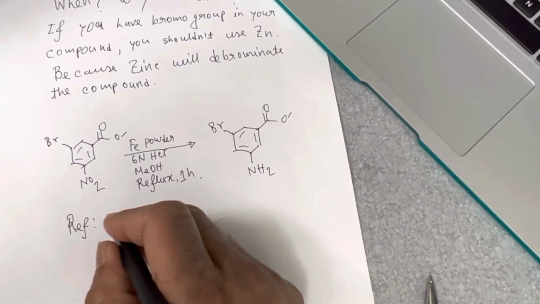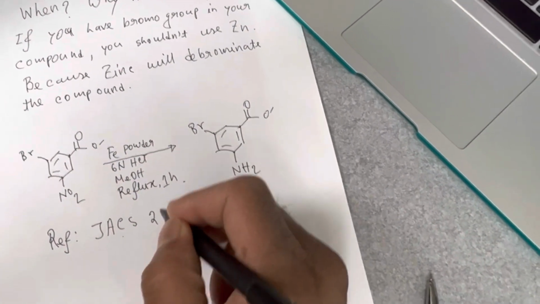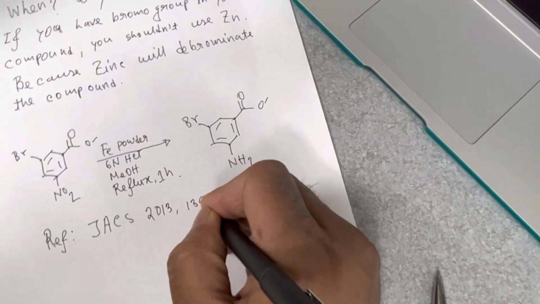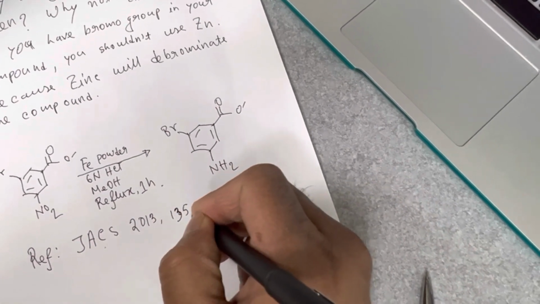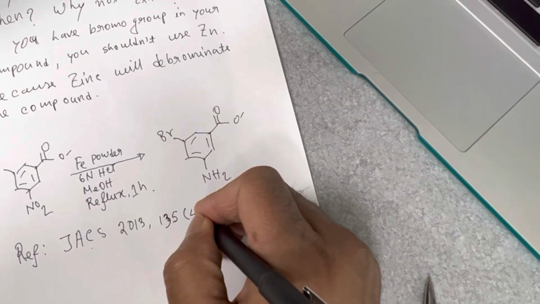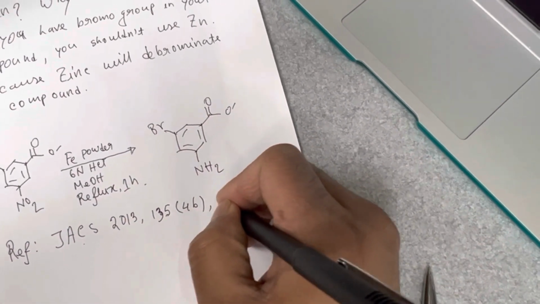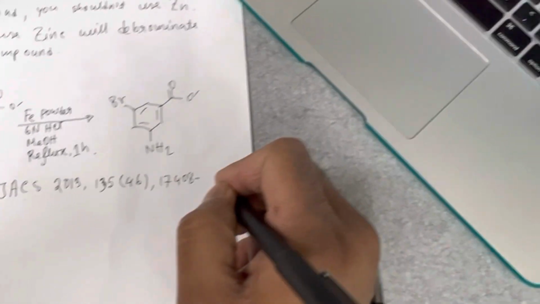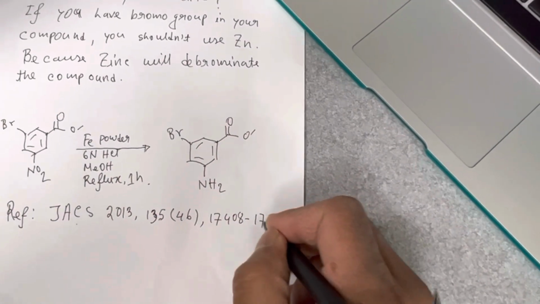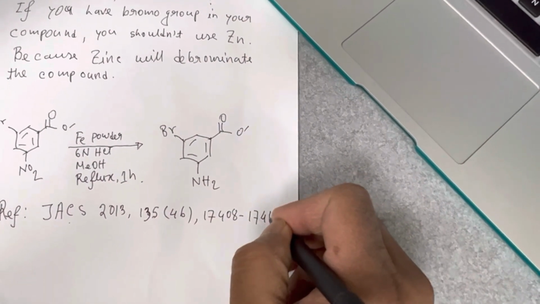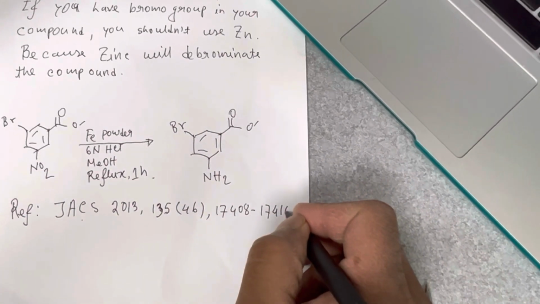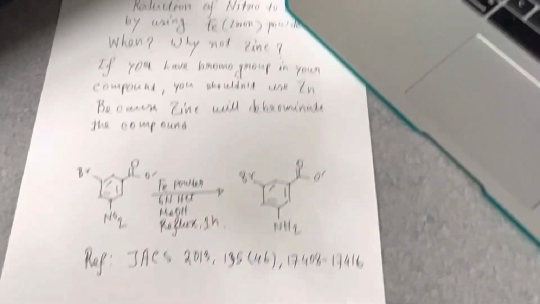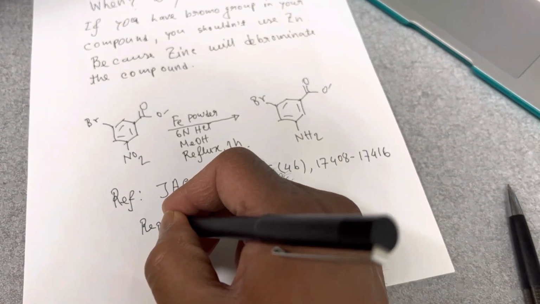So here I'm showing also the reference paper. It is Journal of American Chemical Society, or JACS 2013, volume number 135, issue 46, and page number 17416. They reported the yield is 92%, and I have done this reaction and I got 94%, almost the same.